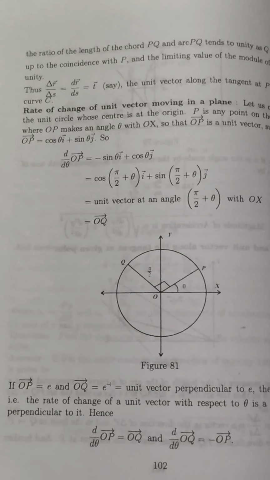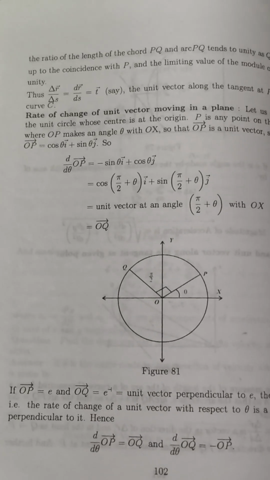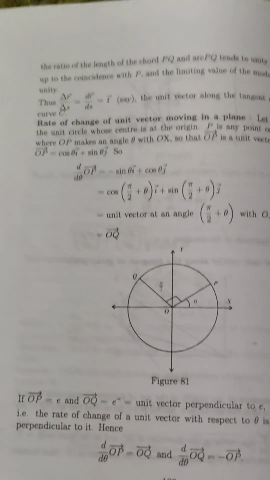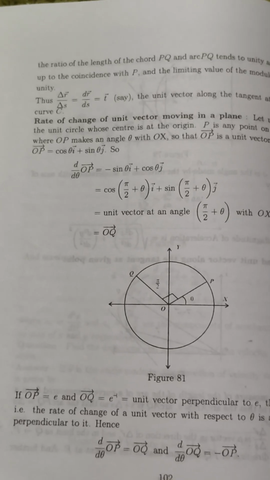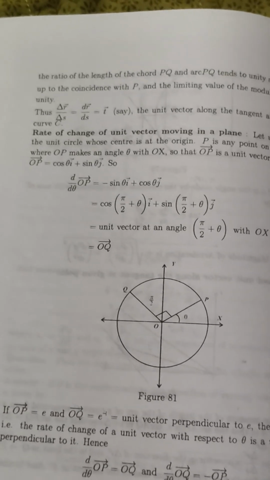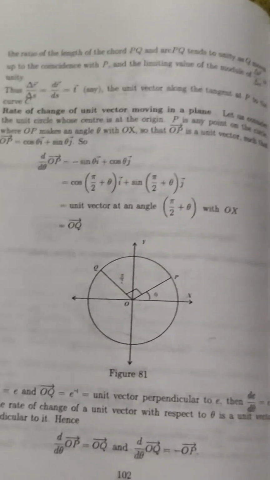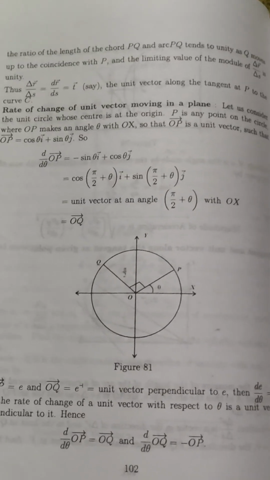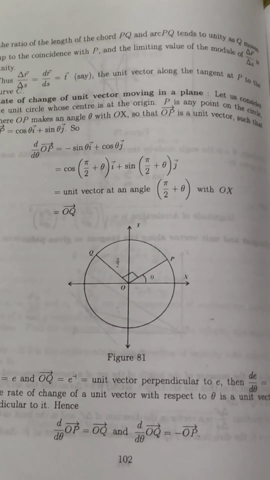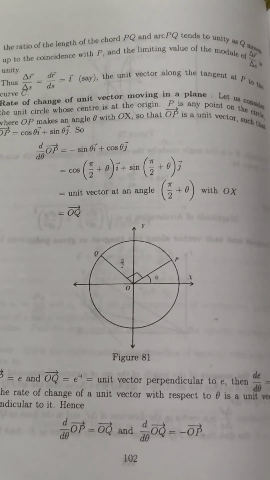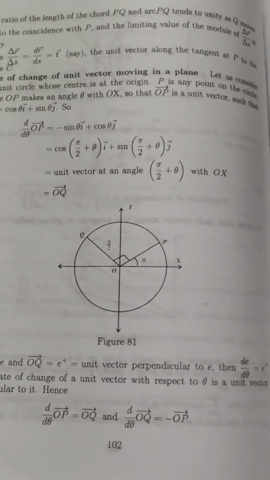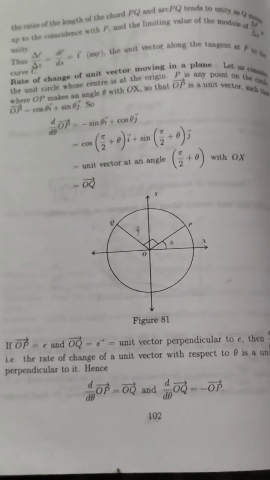So in place of minus sin theta we can write cos of pi by 2 plus theta times i, plus in place of cos theta we can write sin of pi by 2 plus theta times j, which is equal to the unit vector at an angle pi by 2 plus theta with OX, that is OQ, which can be shown in the figure.